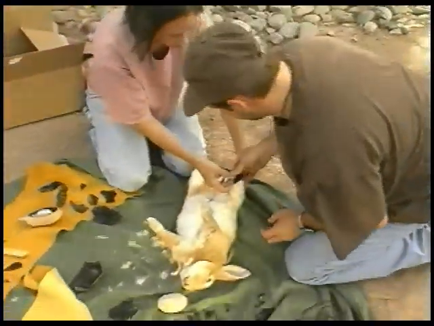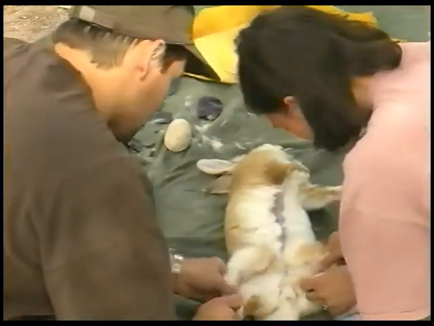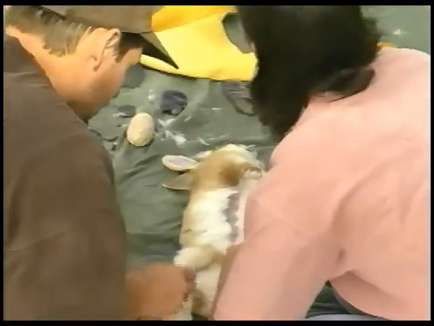Do you guys have to freeze them, or is this snow? So you're saving the fur right now, right? Right. Yeah.